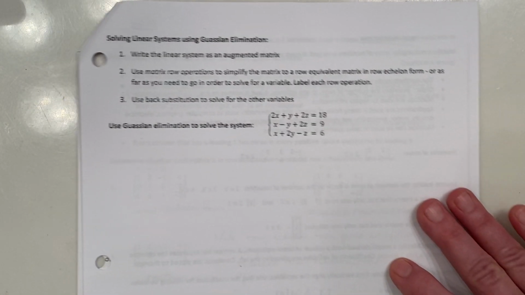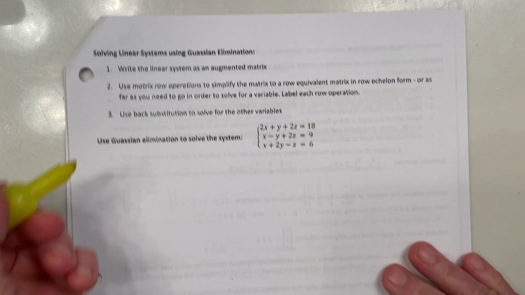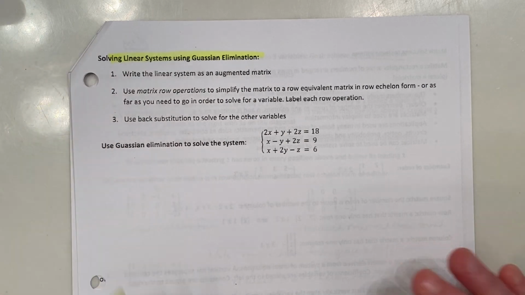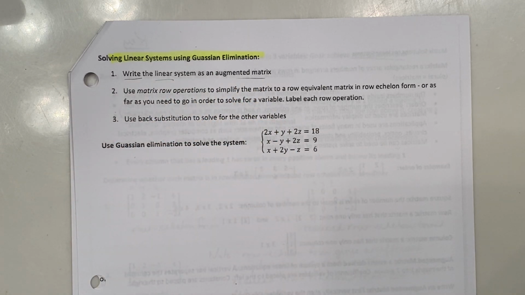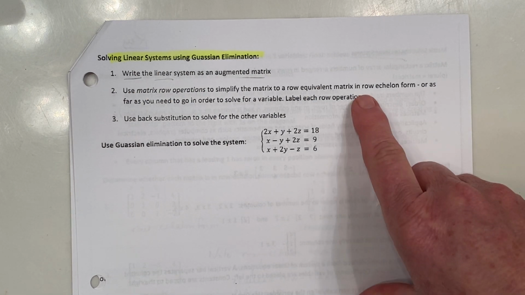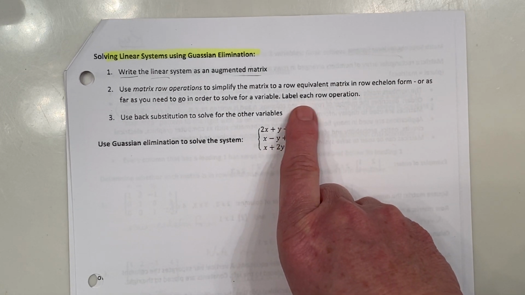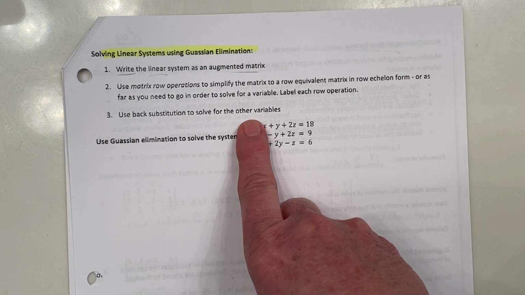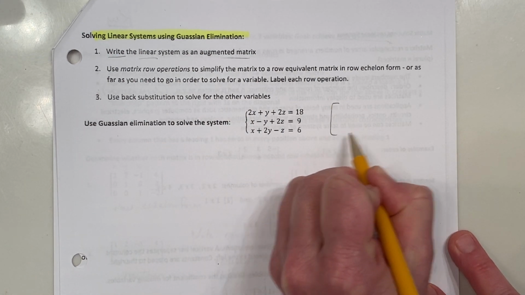I think it's time to practice all that we've seen so far in solving a system of linear equations. So let's solve this linear system by using Gaussian elimination. Step 1 is to write the linear system as an augmented matrix. Step 2, we're going to use matrix row operations to simplify the matrix to a row equivalent matrix in row echelon form. Then we're going to label each row operation, and finally we'll use back substitution to solve for the other variables. All right, step 1, let's come over here and write the augmented matrix.